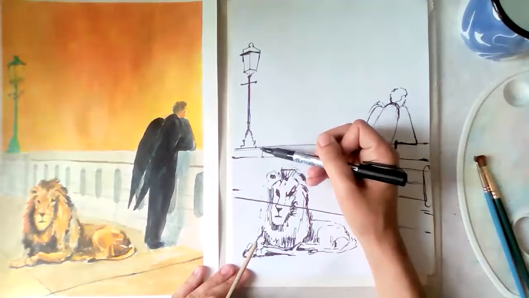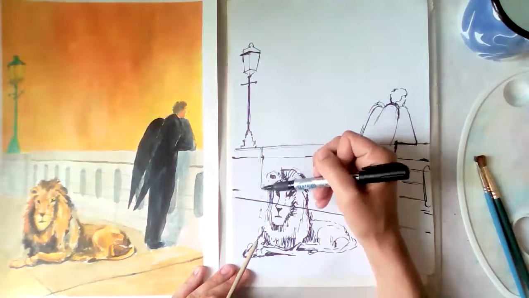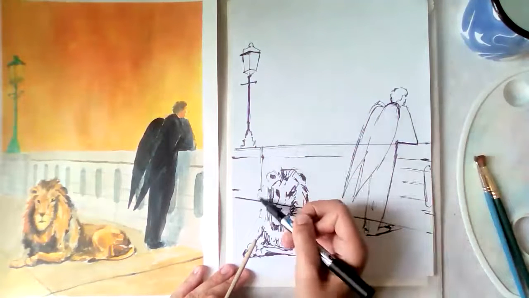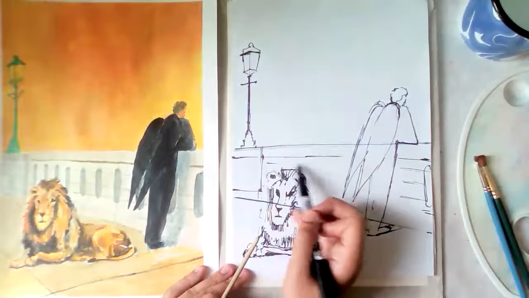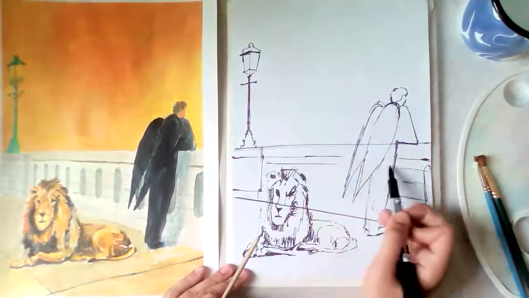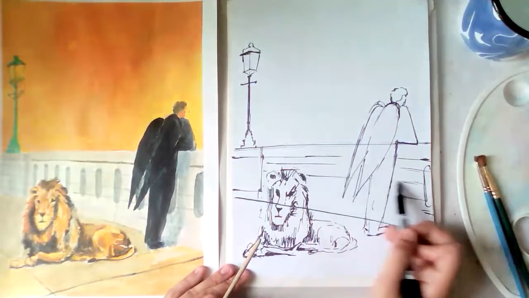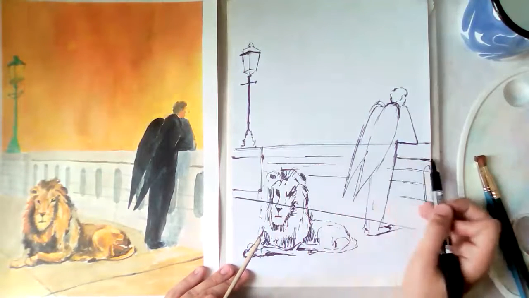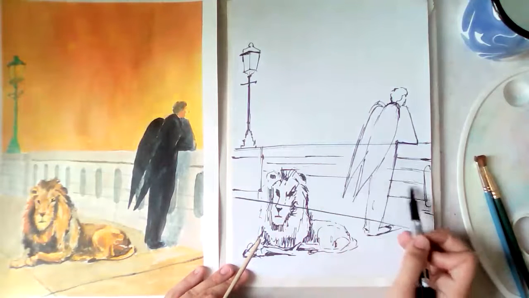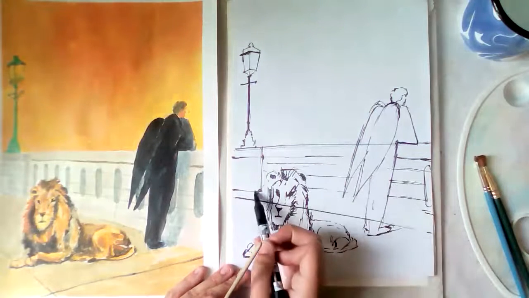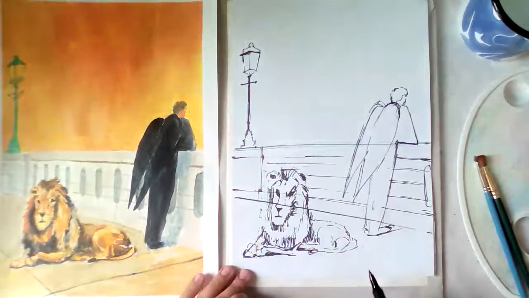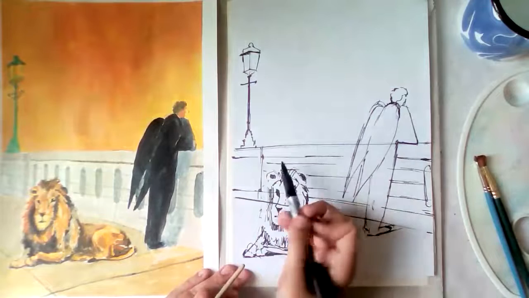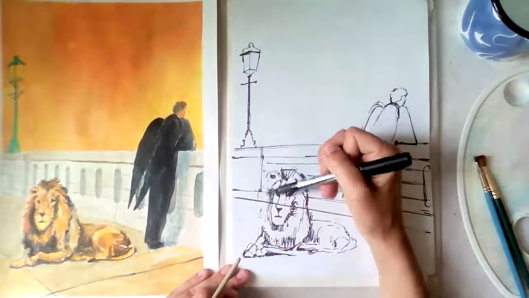So here we also have this part, and then those three lines. Something like this.